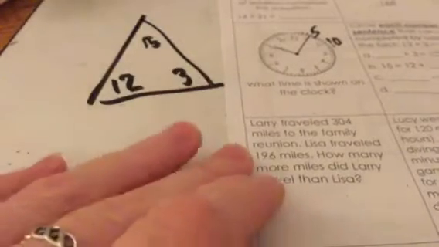Number 3, I'm going to bring the paper over here. Complete each number sentence. Circle each number sentence that can be completed using the fact 12 plus 3 equals 15. So I know that this is a fact family with 12, 3, and 15. And I know that in a fact family, I have to use those 3 numbers. Those are the only 3 numbers that I can use. So I'm going to go through the blanks and figure out what number is missing from the blanks.